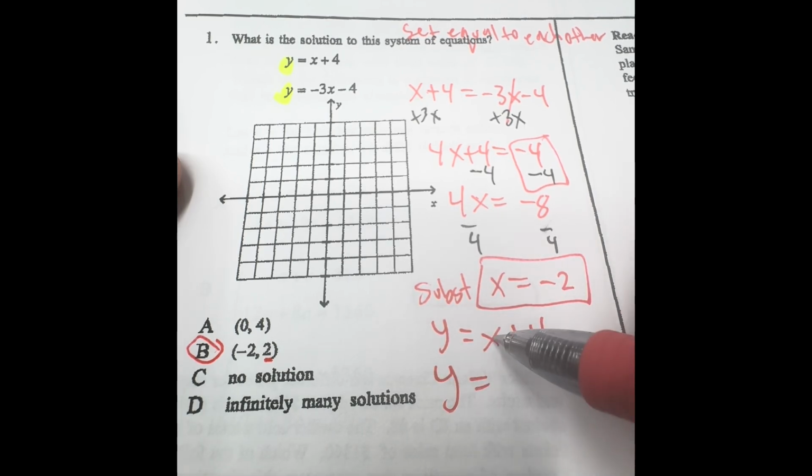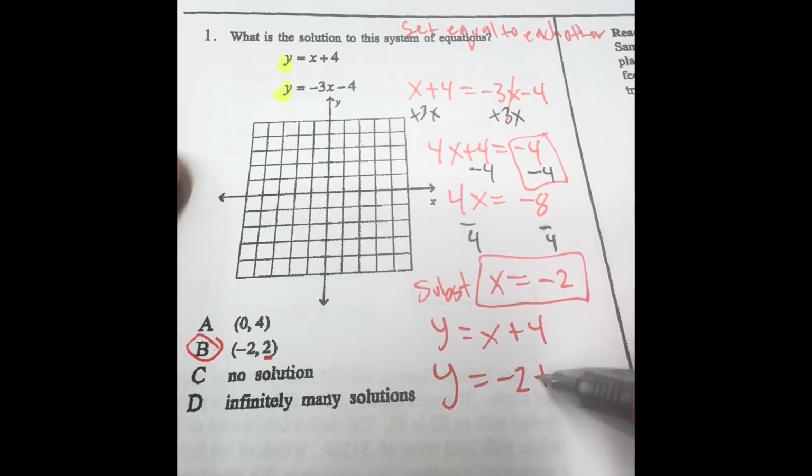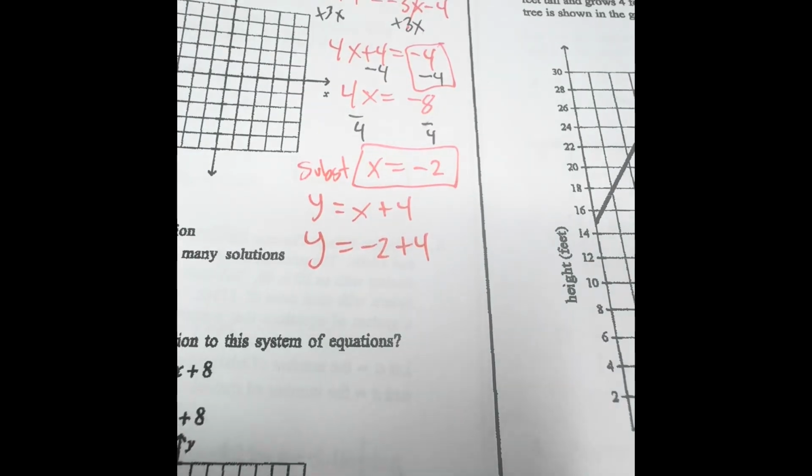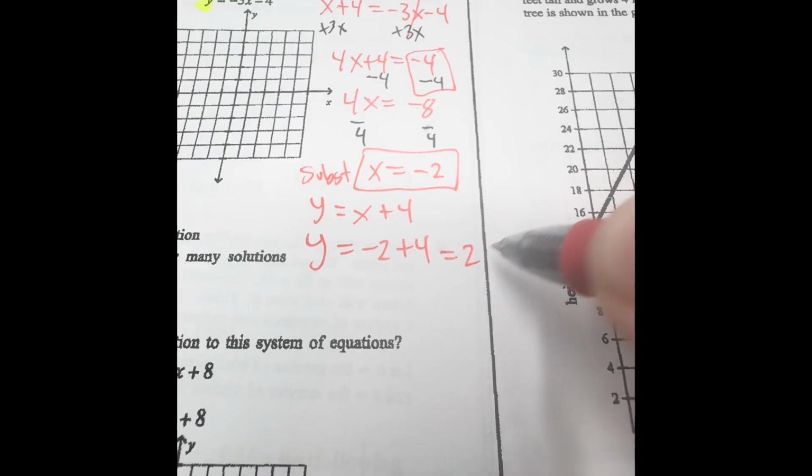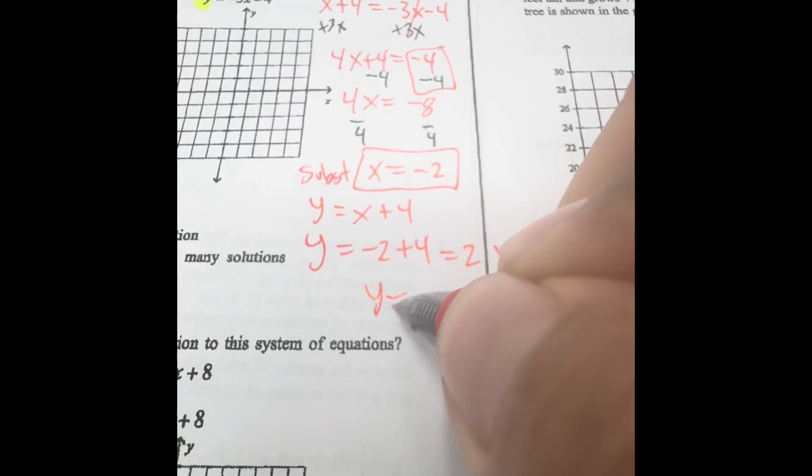So we're going to replace the x with negative 2. So we get negative 2 plus 4. Combine to get positive 2, and it's justified that y is equal to 2.